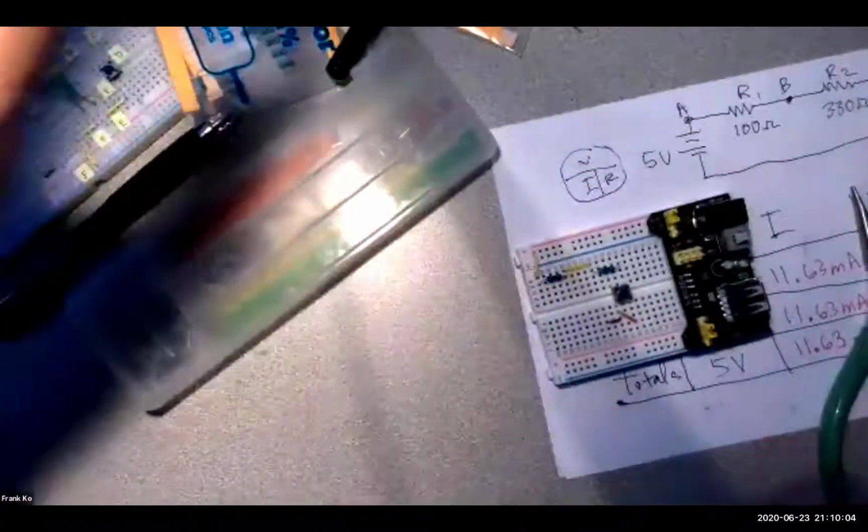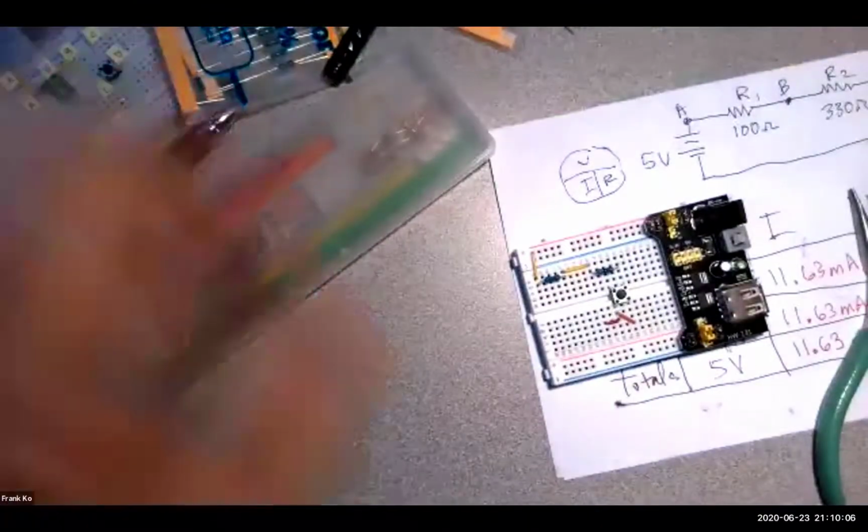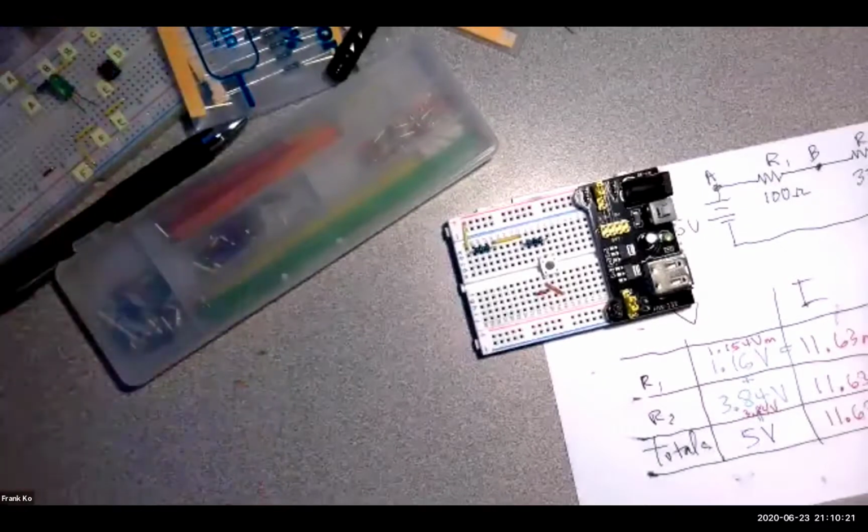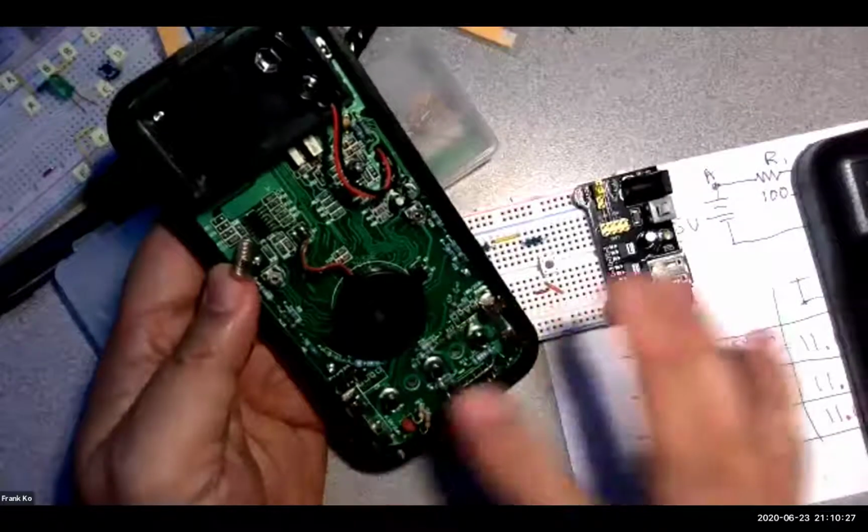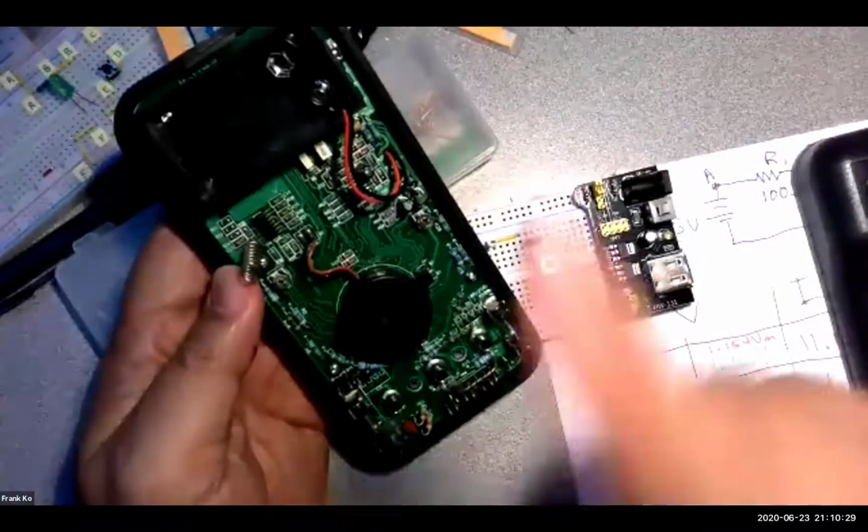Everybody okay with the circuit build? I have a question. Yes, please. If you blow out your ammeter fuse, can you replace it with the voltmeter fuse? No. They both have to be in there. The DMM fuse is a fuse for the entire device.